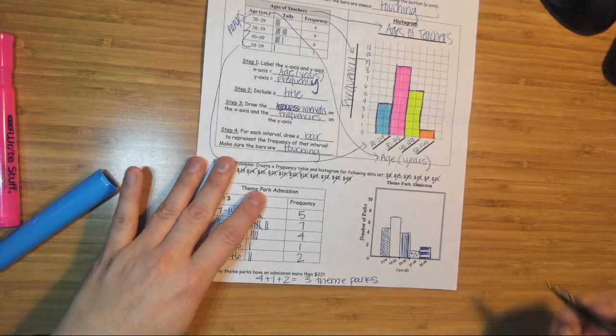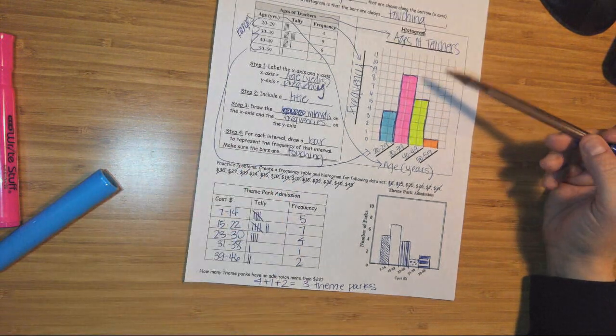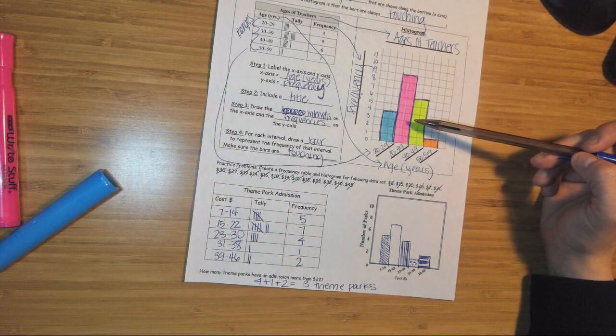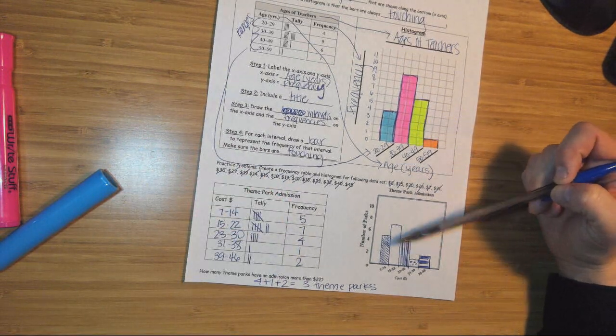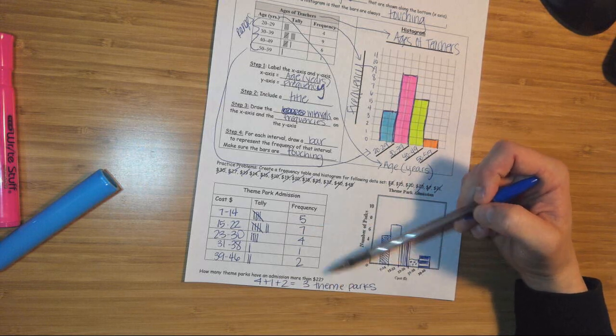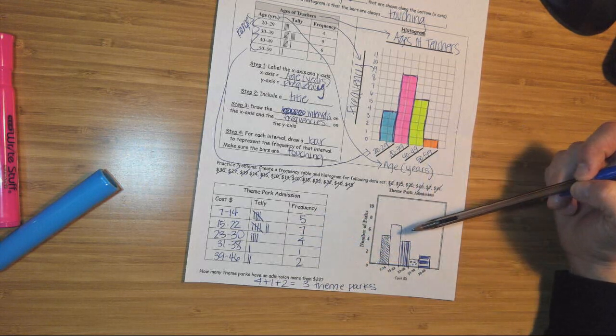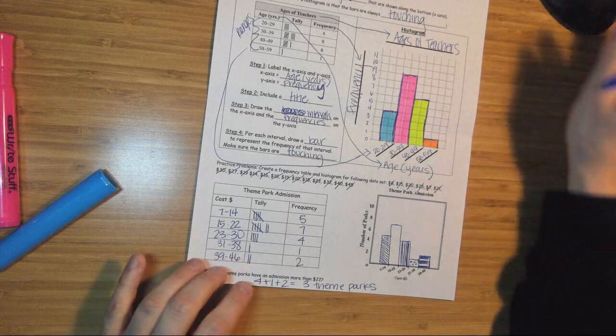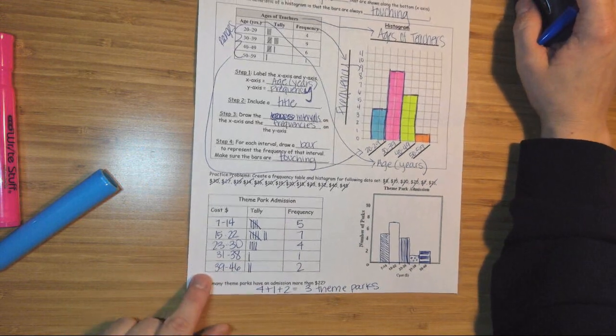Most of the time, what you're going to see on these is not that you have to necessarily make the actual graph yourself, but you may have to pick a graph that matches the data or answer questions about the data from the graph or the table. All right, these are your notes for histograms.